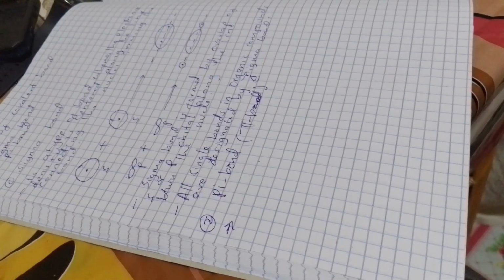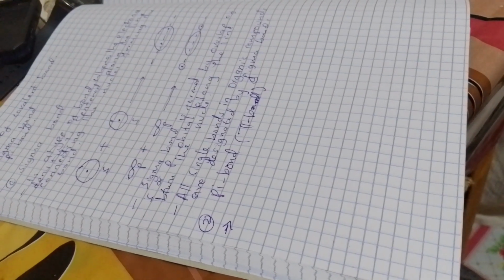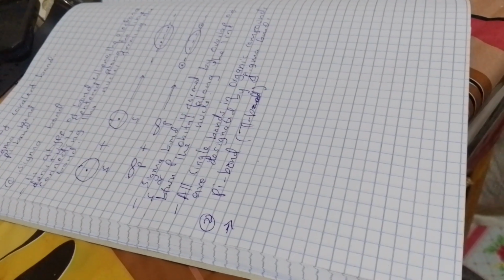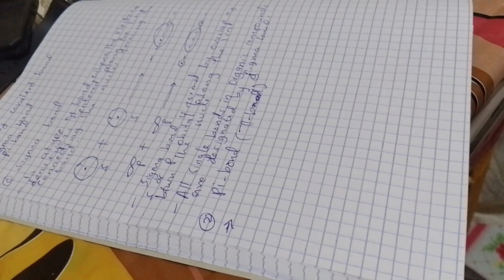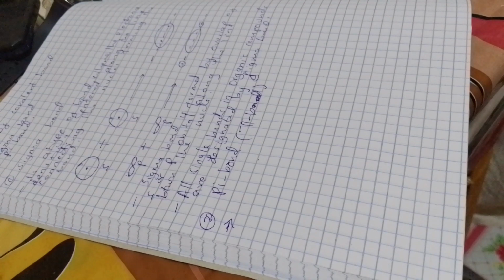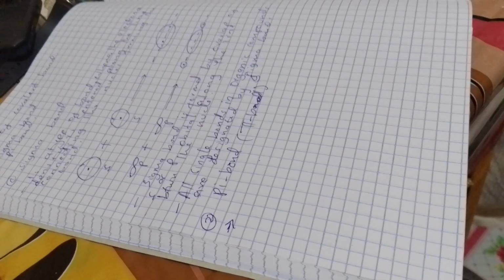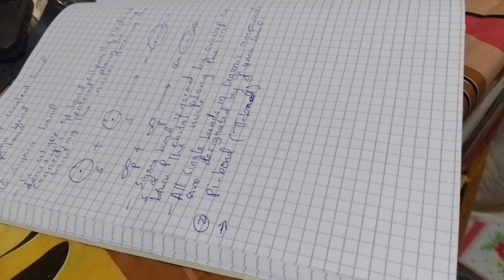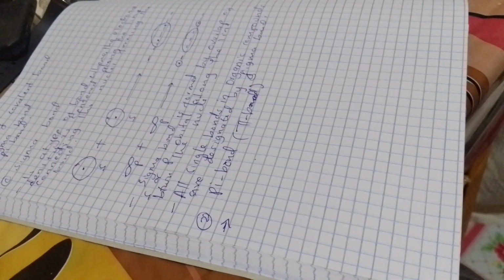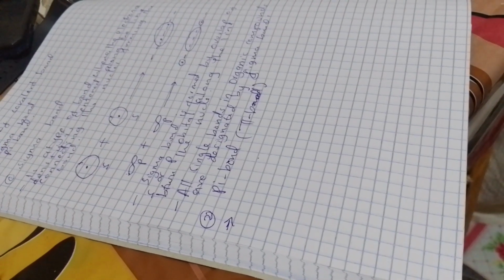It is slightly different from the sigma bond, because this pi bond results from overlap between 2p orbitals oriented perpendicularly to the line connecting the nuclei.